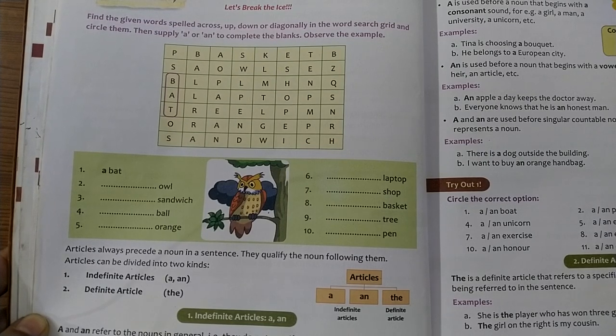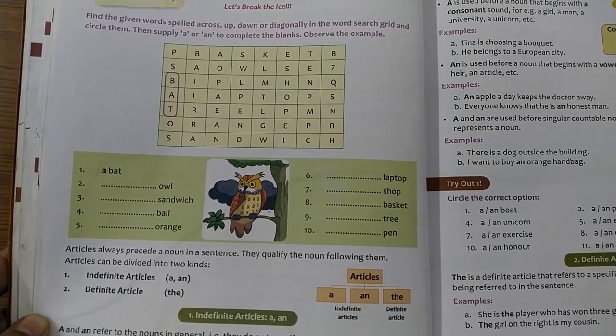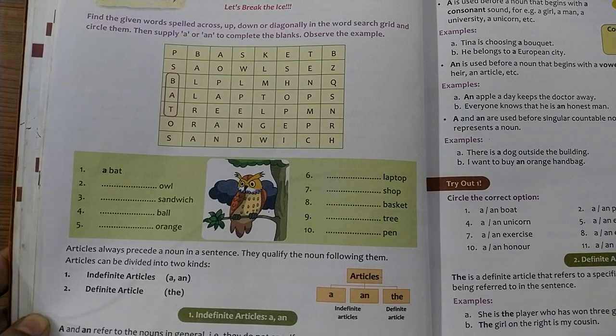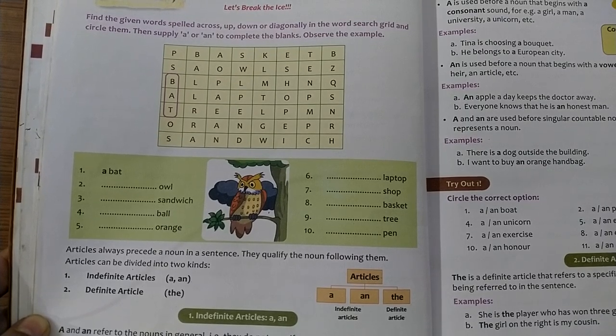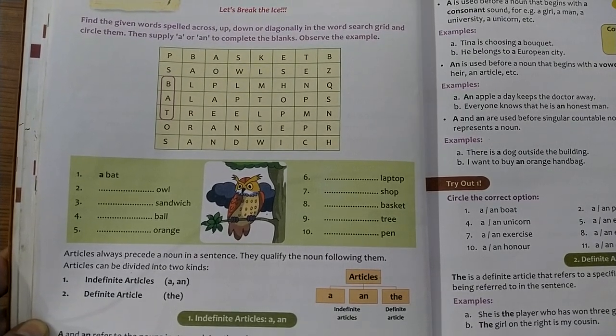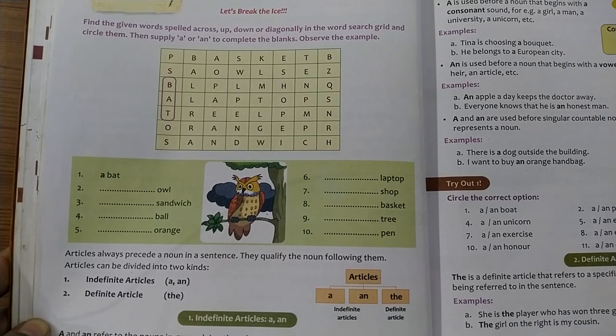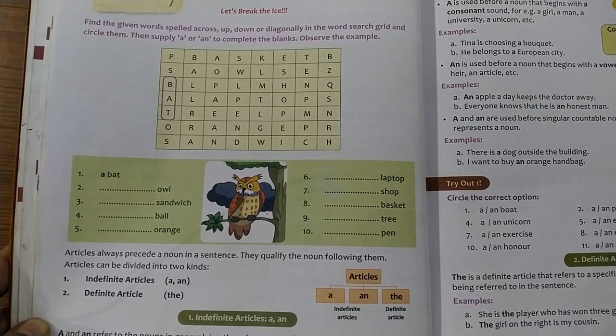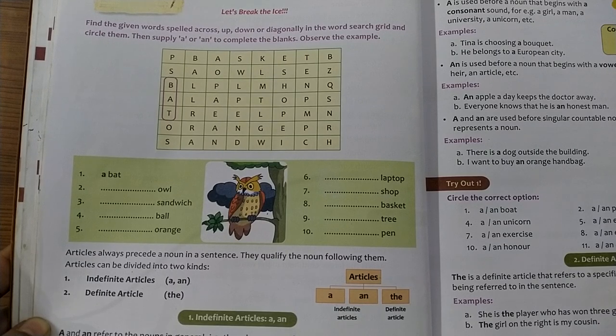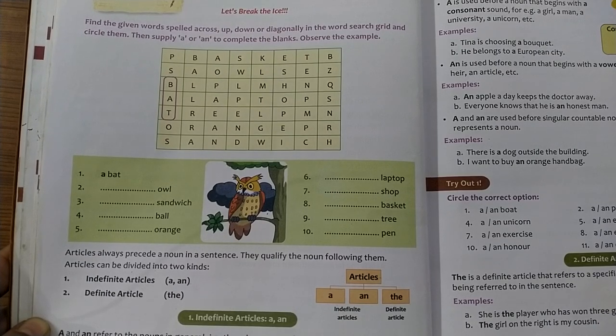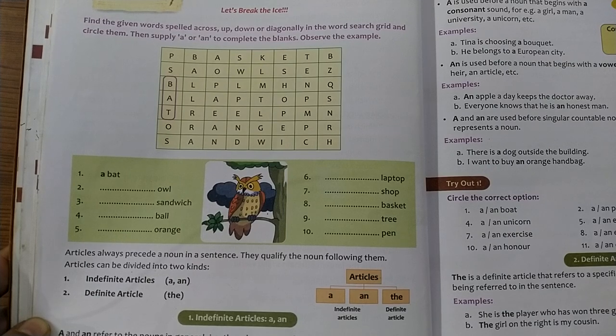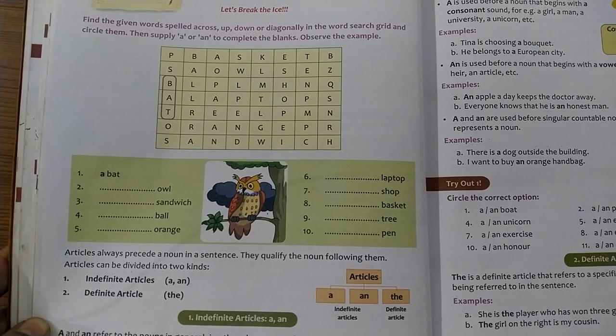Now, let us see when we can use a and an. We can always use a and an before countable nouns. What are countable nouns? Those nouns which can be counted, which have a specific number for them. They are called countable nouns. So we can always use a and an before countable nouns in the singular number. However, we cannot use articles before uncountable nouns.